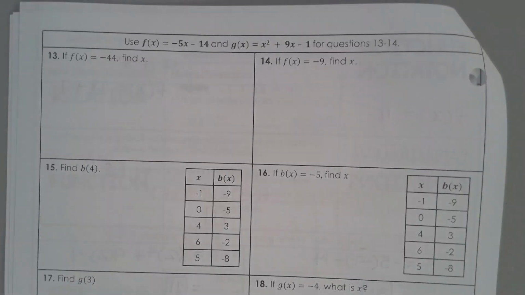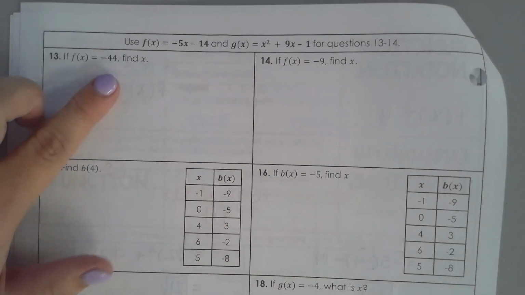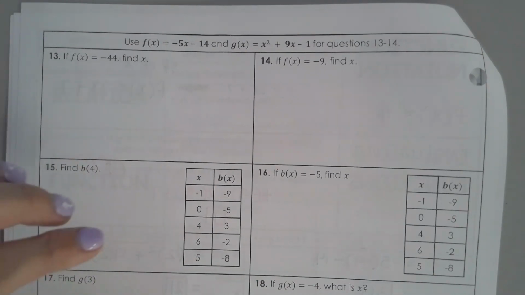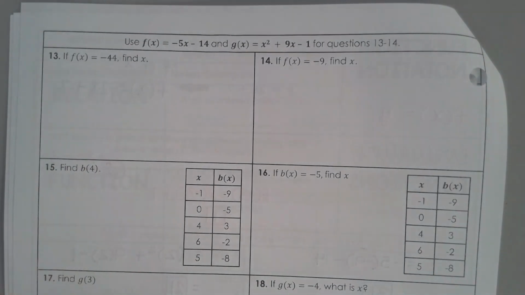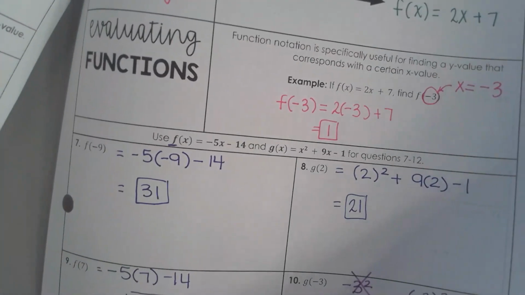All right, numbers 13 and 14. We're using the same equations. But this question says if f of x equals negative 44, find x. Does this question give me my x value? Yeah. But in an if statement. What does it ask me to find? X. So that means it doesn't give me the x. So this negative 44 is not my x. This time, see how that negative 44 comes after the equal sign? That's different than these questions that I've been doing.